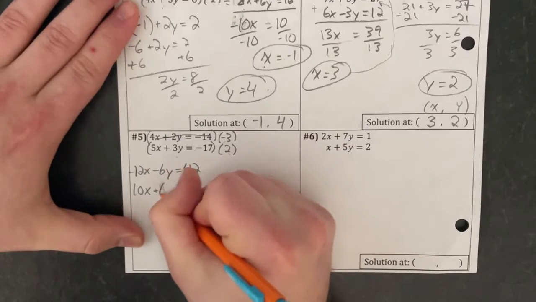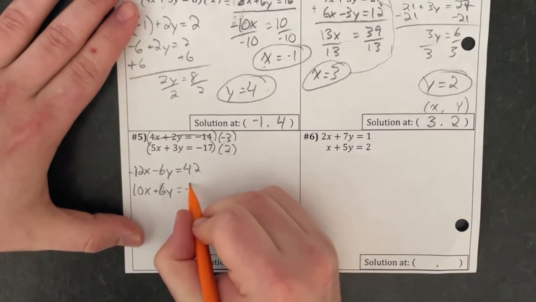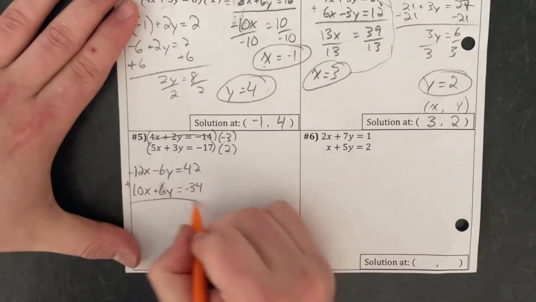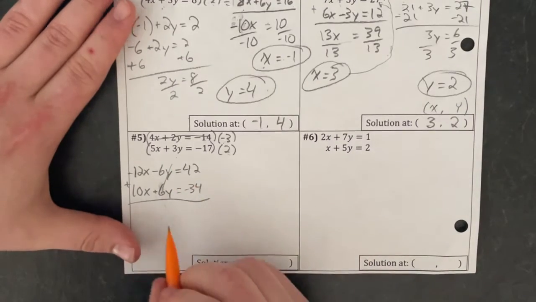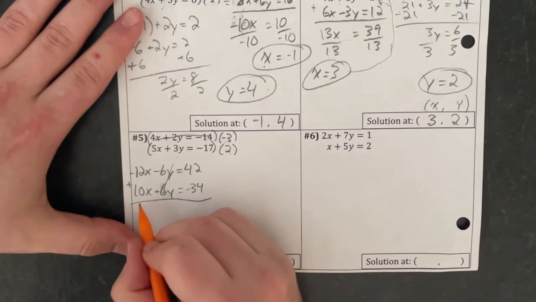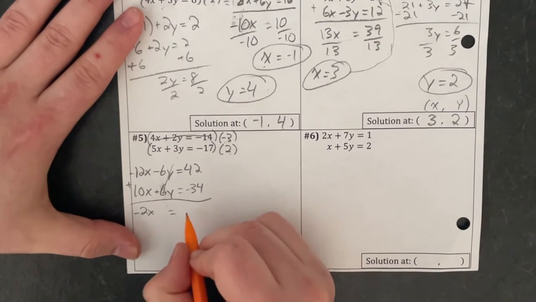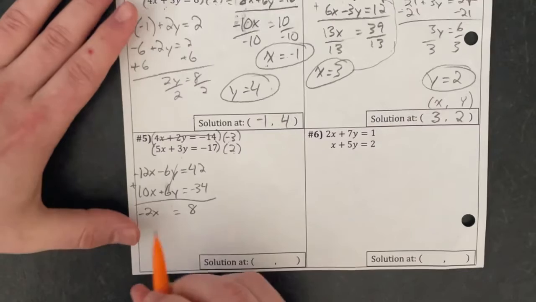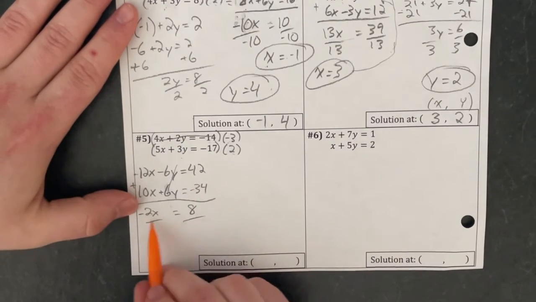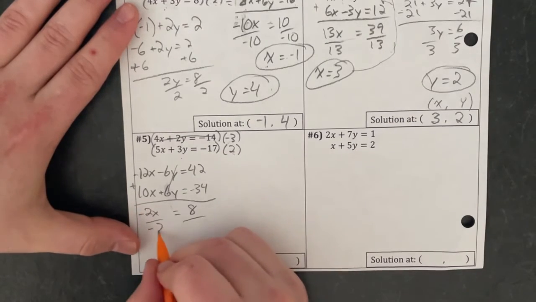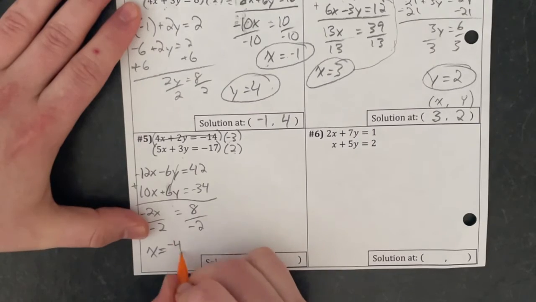The whole reason we're doing this is trying to eliminate one of those variables, and this is going to be negative 34. So we've got some larger numbers on here, but again, it ends up being a lot simpler once we eliminate a couple of these values. So I have negative 2x equals positive 8. Once you eliminate one of those variables, you should only have one variable left. Now I can divide both sides by negative 2, and x equals negative 4.